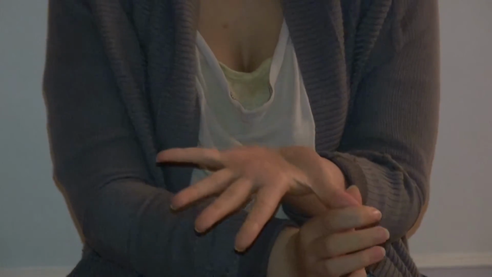The next stretch that you can do is specifically for carpal tunnel syndrome. You'll need a strap. If you don't have a strap, you can try with a belt or a cuff.